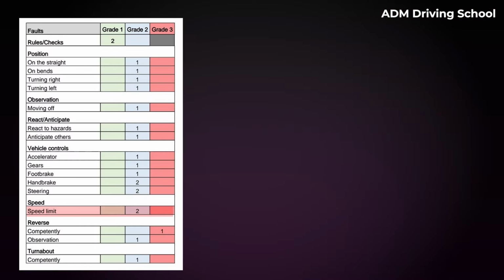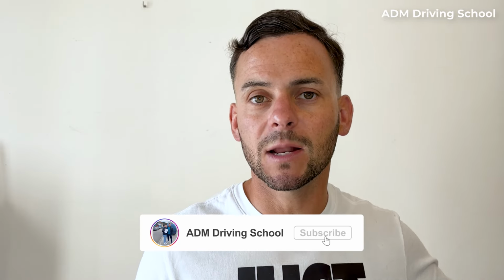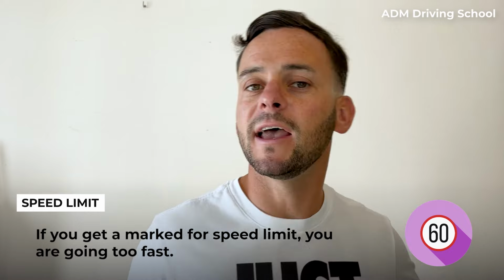Next we see they got 2 grade 2s for speed. So twice they went too high over the speed limit and they got marked for speeding. This will never be for going too slow. If it was too slow, it would be progress. So when you get a mark for speed limit, it's for going too fast. Just remember, keep your eyes peeled for the speed limit signs.